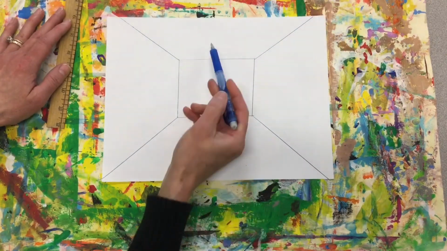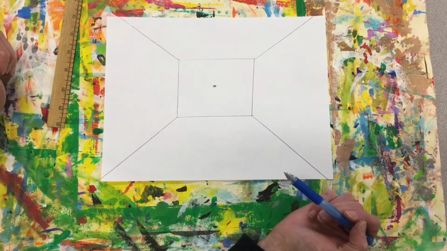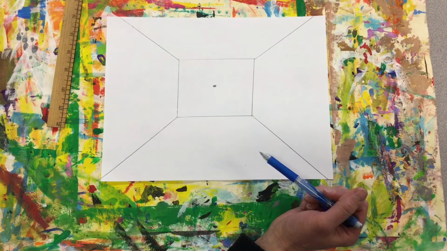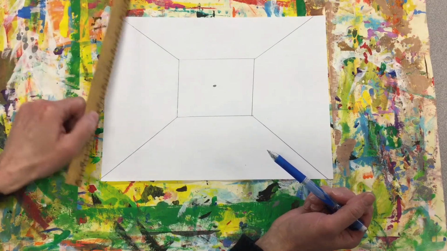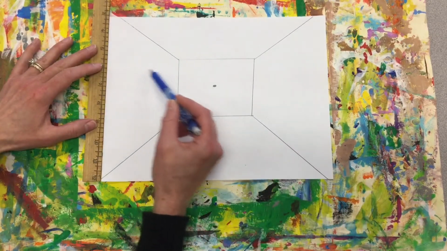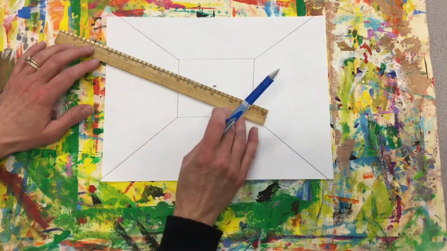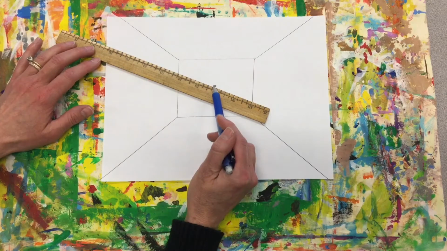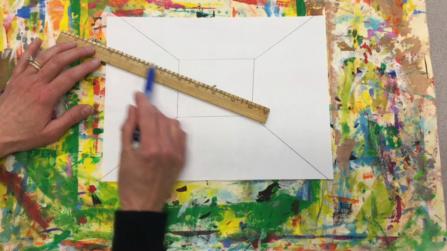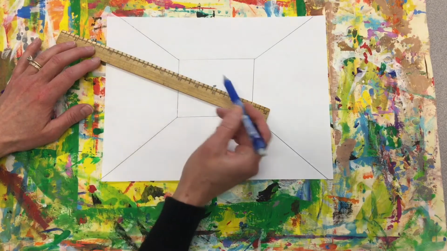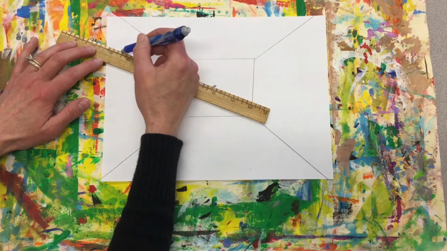So now I have the ceiling, 2 sides of my wall, and the floor, and I have to decide what I want to put in my room. I think I'm going to start first with a door. My door is going to be right here. I'm thinking about how wide I want it. The top of the door and the bottom of the door are going to line up with this vanishing point. I'm not going to draw this whole line, just the part I want the door to be.